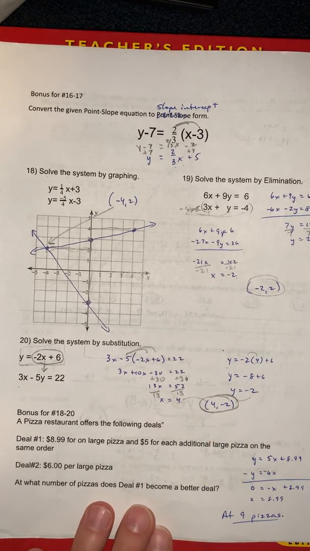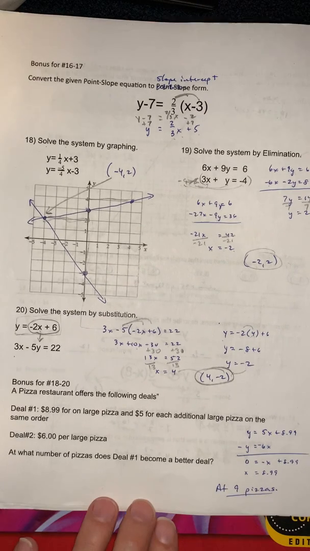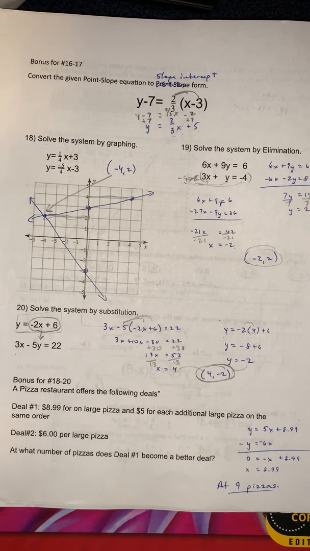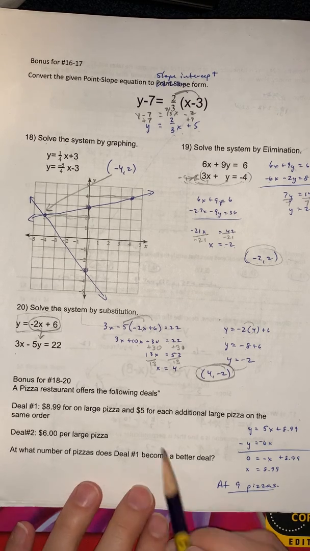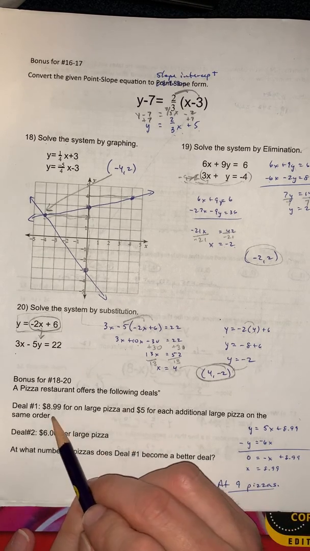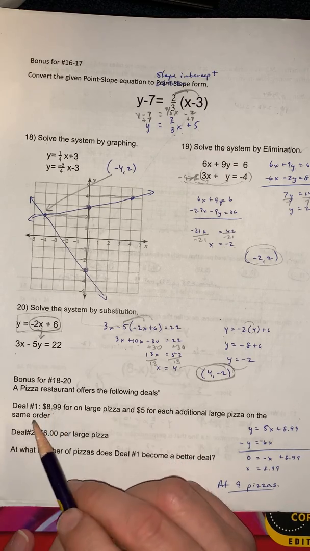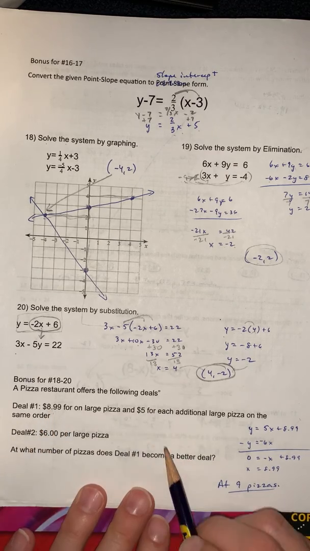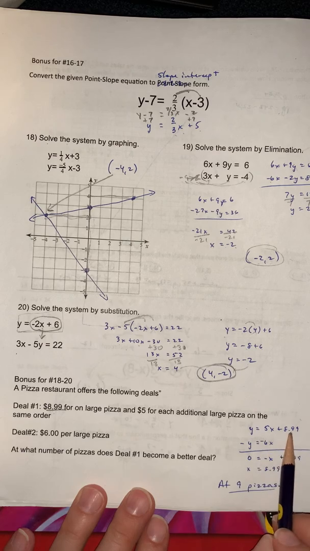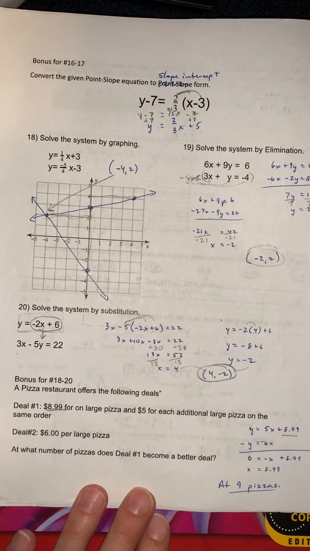That's my final answer. And for the bonus, what I chose to do was to write two linear equations. When I had deal number 1, I had a one-time fee of $8.99. So I'm going to do a y-intercept of 8.99.